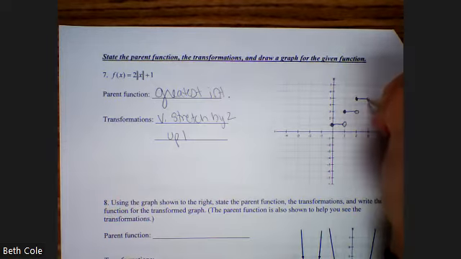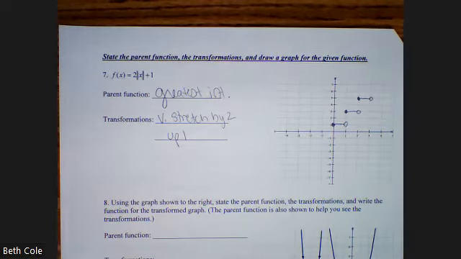And just show me at least 3 steps. It's kind of like, I usually ask for at least 3 points. Show me at least 3 steps. You can, of course, do more. It's an infinite staircase.